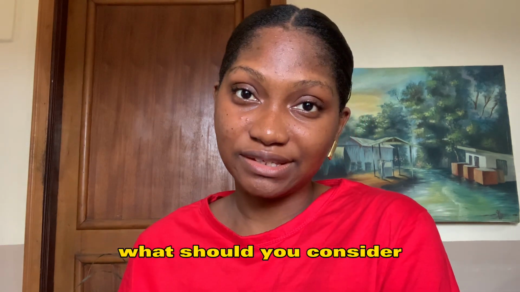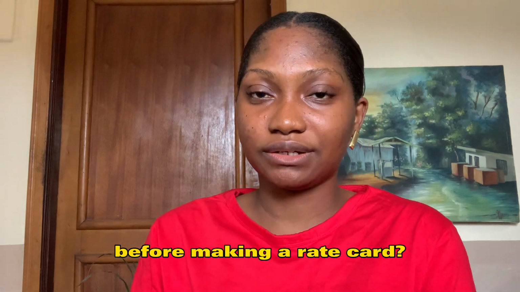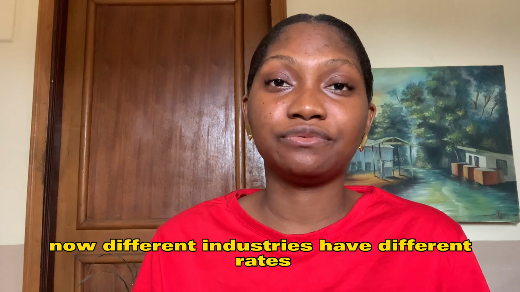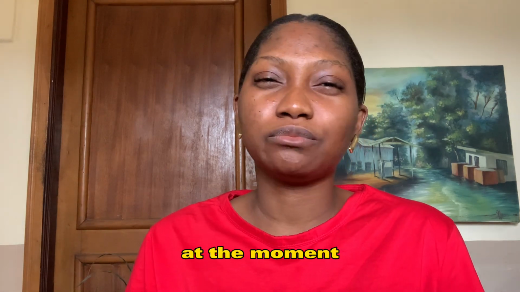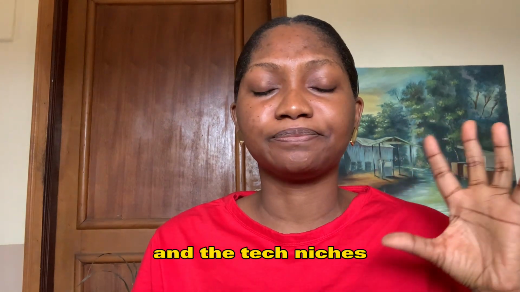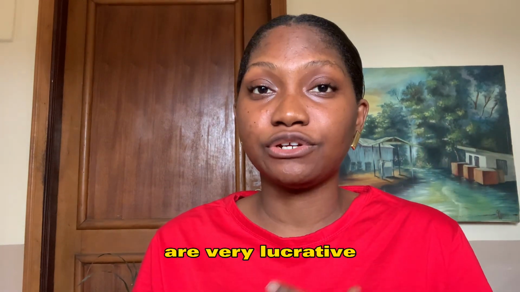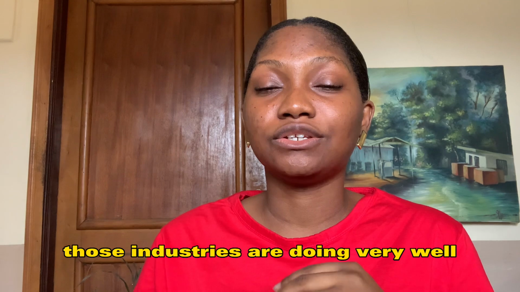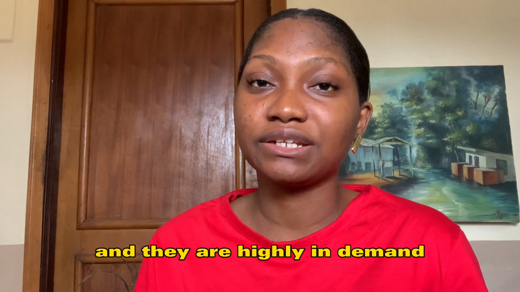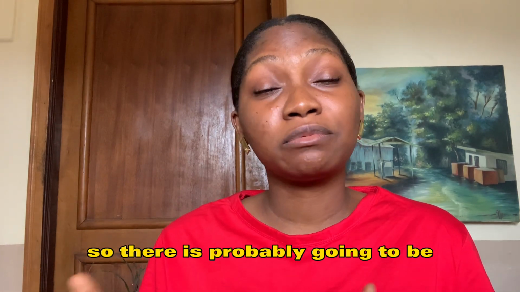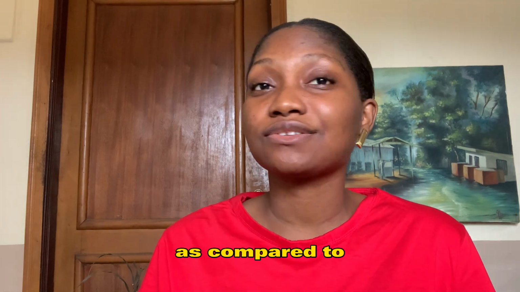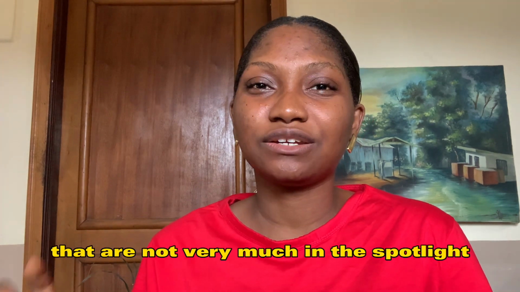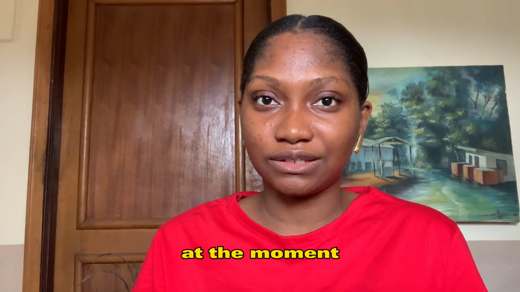What should you consider before making a rate card? The first thing is the industry. Now, different industries have different rates following their demand at the moment. For instance, at the moment, Web 3.0 and the tech niches are very lucrative. Those industries are doing very well and they are highly in demand. So there is most likely going to be a hike in their prices as compared to other industries that are not very much in the spotlight at the moment.